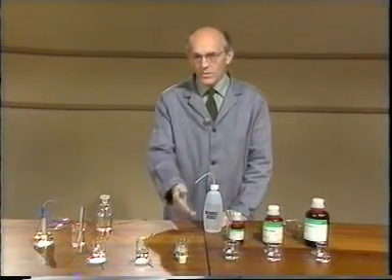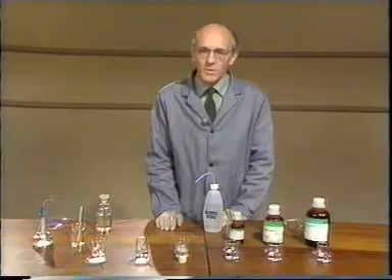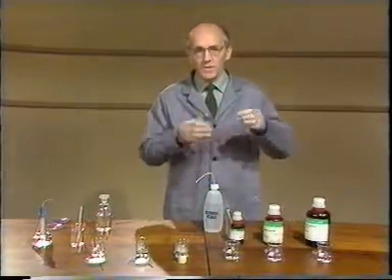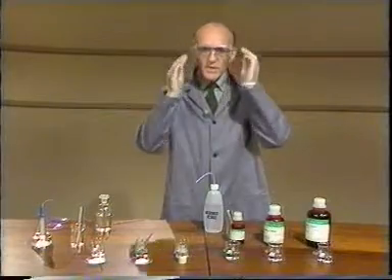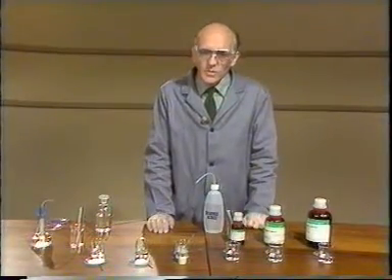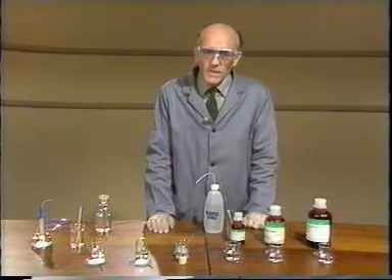Here are some samples of the chlorides of the elements in period 3. In some of the tests I'm going to do, it'll be obvious there's a reaction, in others not quite so obvious. Make sure you have your pen and paper ready for making notes.